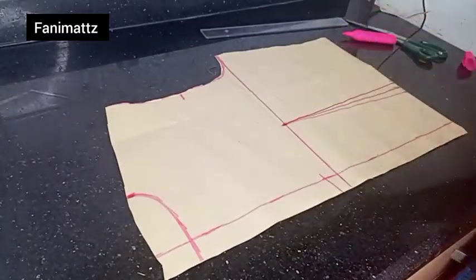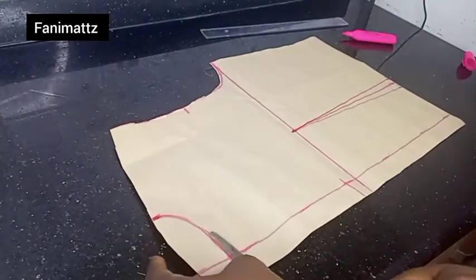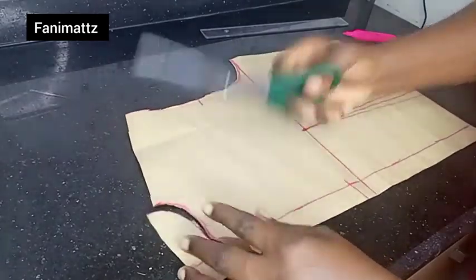So I am done drafting the back pattern. I'm going to modify the back pattern a little. So just cut out the neckline like so.